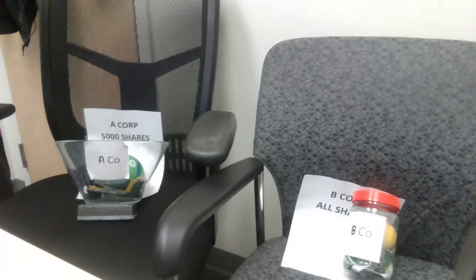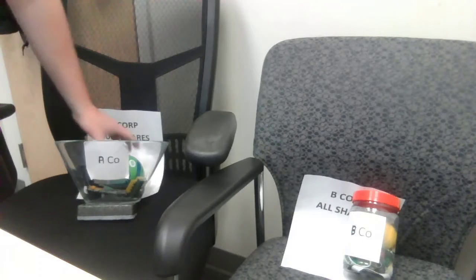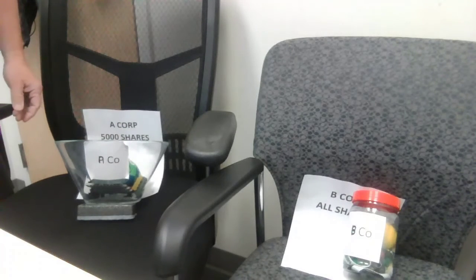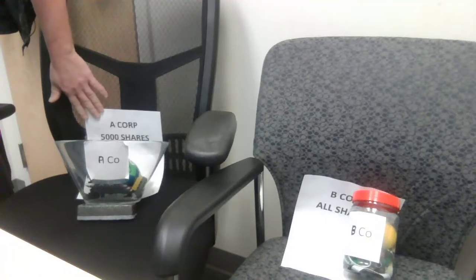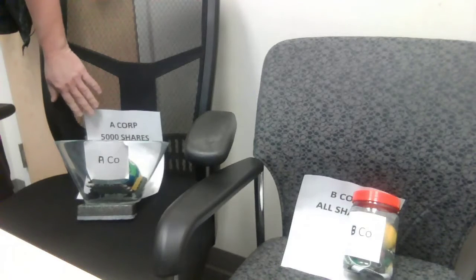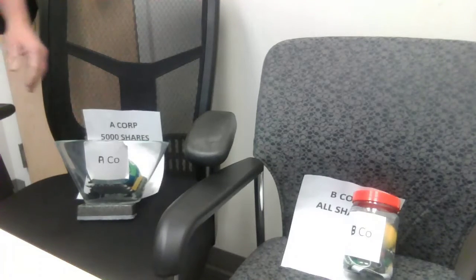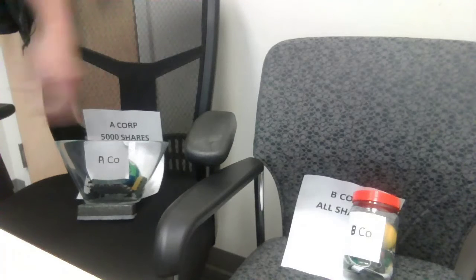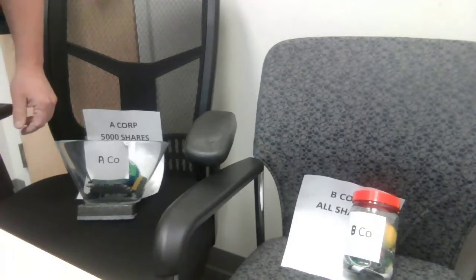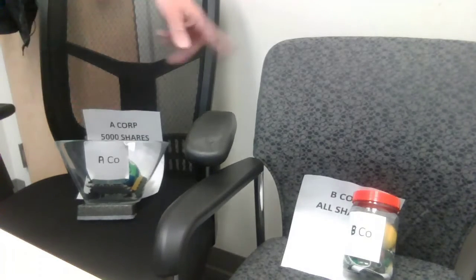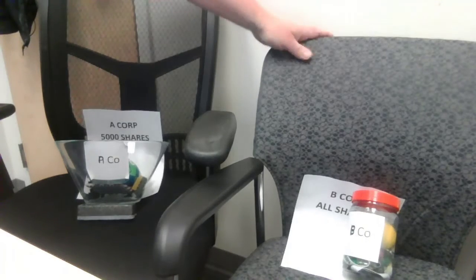So what I've got here, in this chair I've got ACO. It's got a bunch of assets and liabilities in it. And there's A Corp shareholders, the chair, that owns 5,000 shares. BCO is the jar there. If we opened it up, it's got a bunch of assets and liabilities in it. And all the BCO shares are owned by this chair.